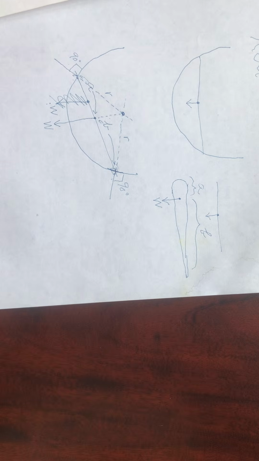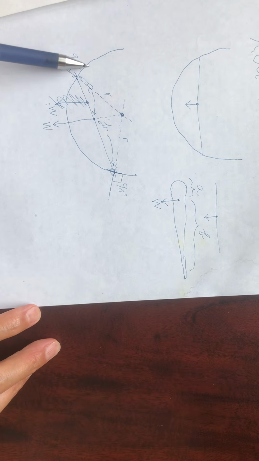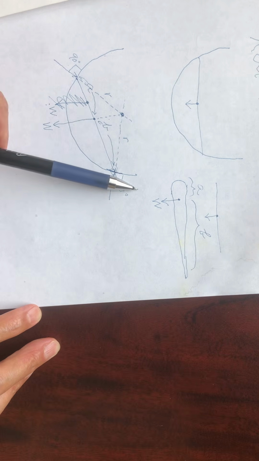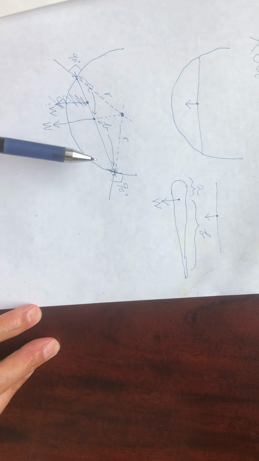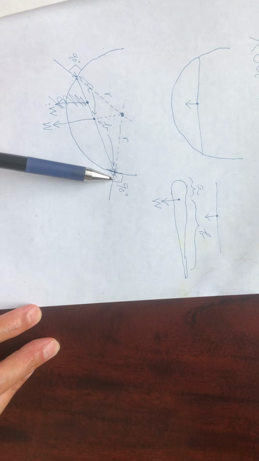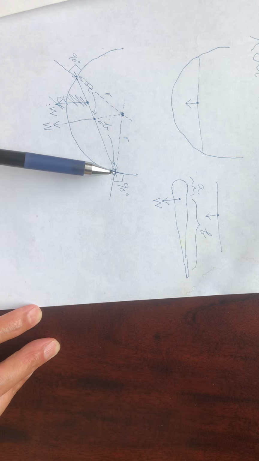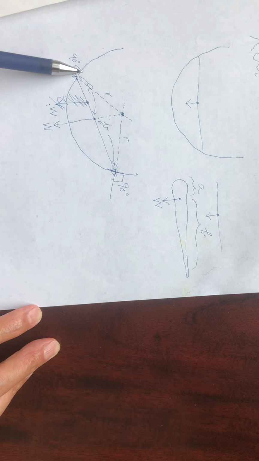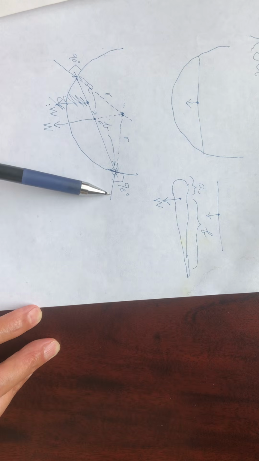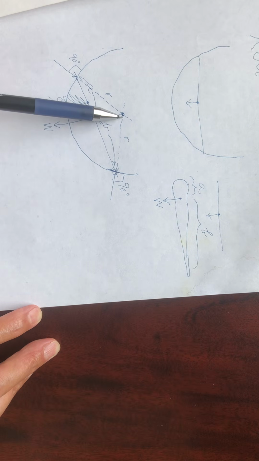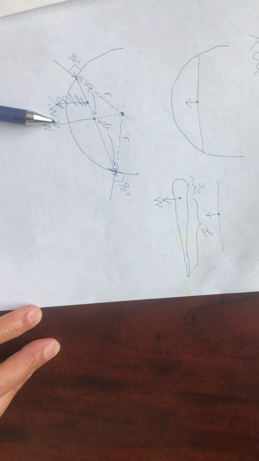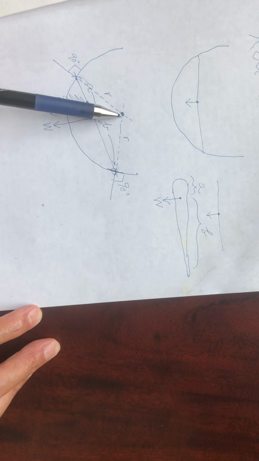So far we have the geometry. Let me summarize the geometry again. I have a half circle. Center is here. I have three forces. This one, and this one. Two of the three forces are along the radius of the circle, and of course they meet at the center. And the third force, according to the theorem I just presented, this third force W, the weight, must also pass through the center.